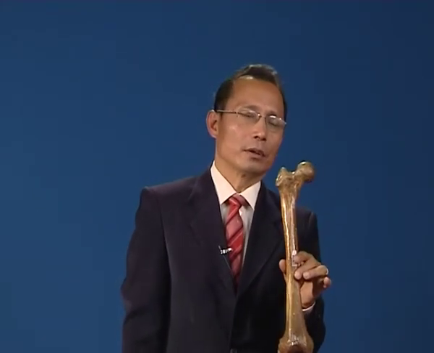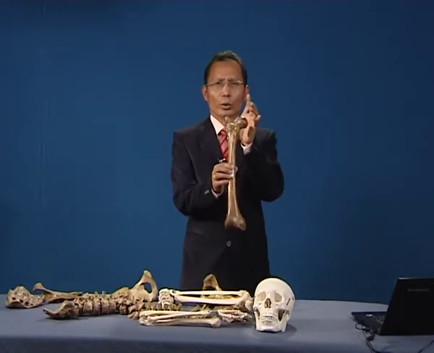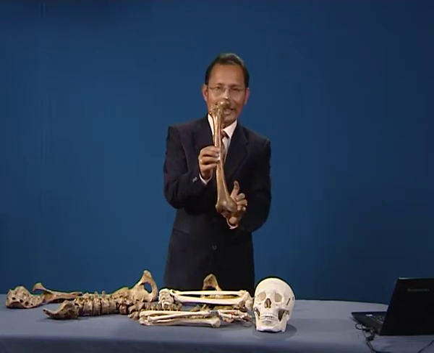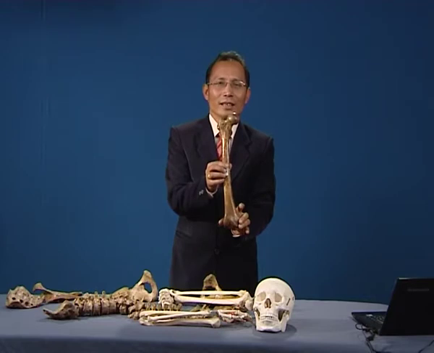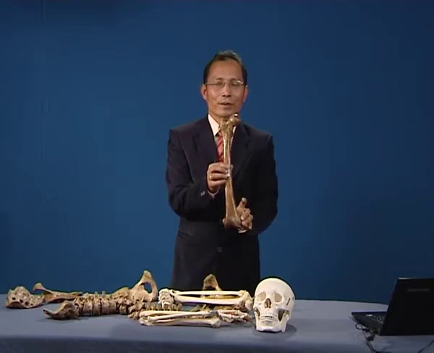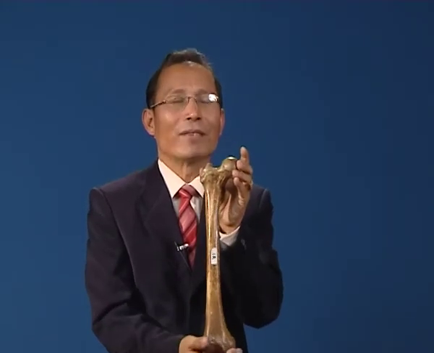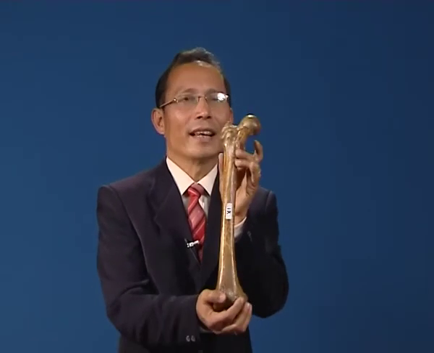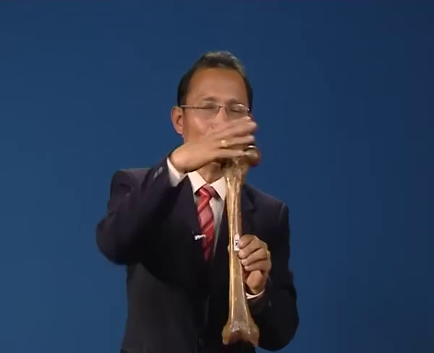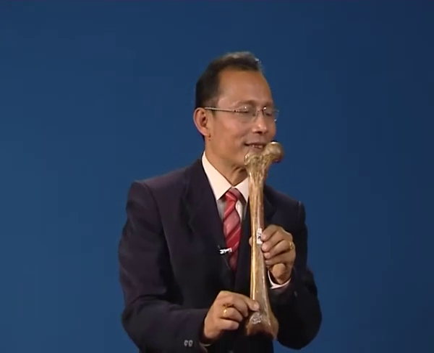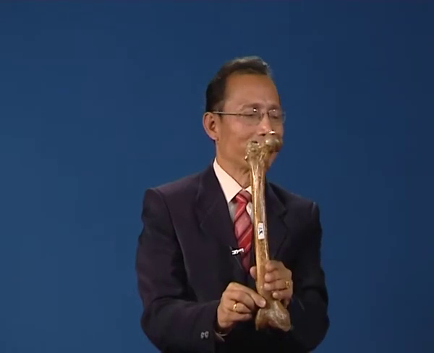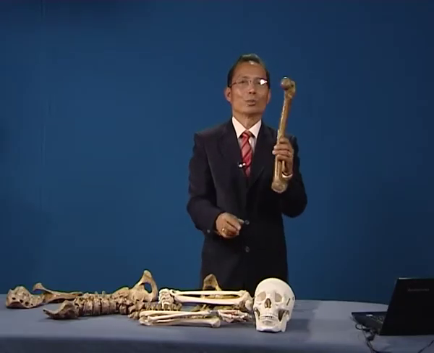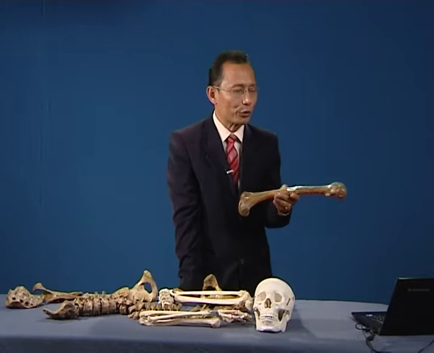Long bones are those having 2 extremities, or if we follow the scientific term, 2 epiphyses and 1 diaphysis. That means 2 ends and 1 shaft. So, those bones are called long bones.